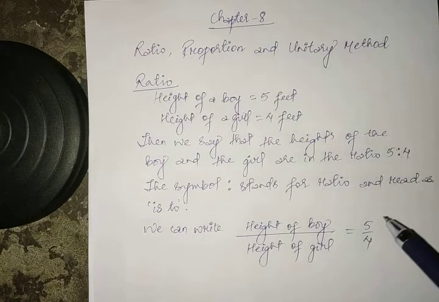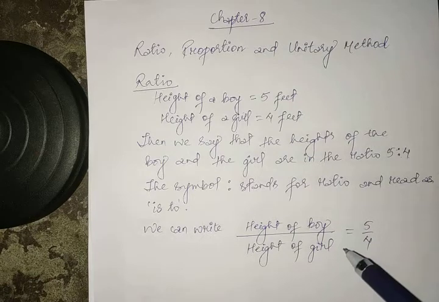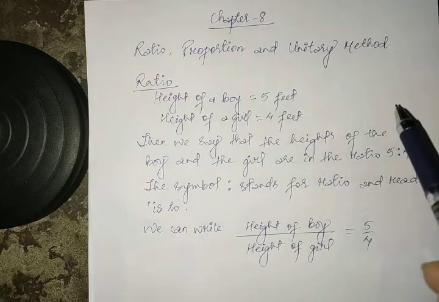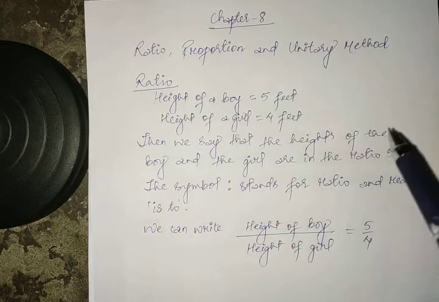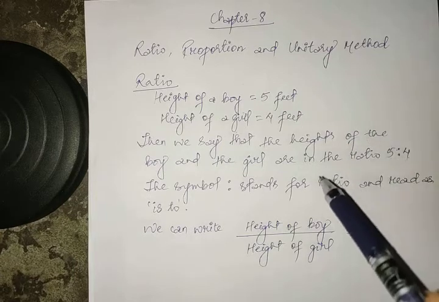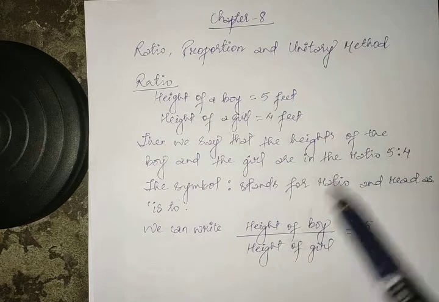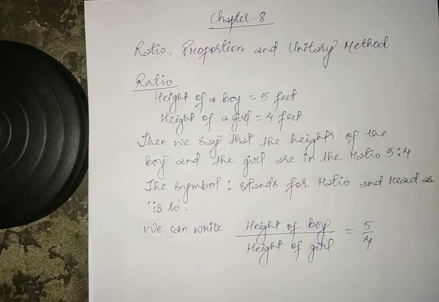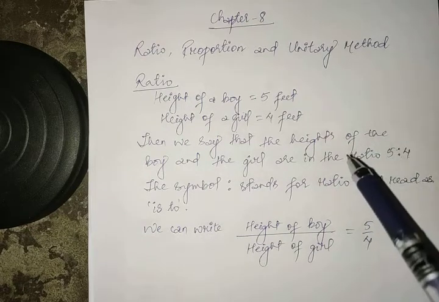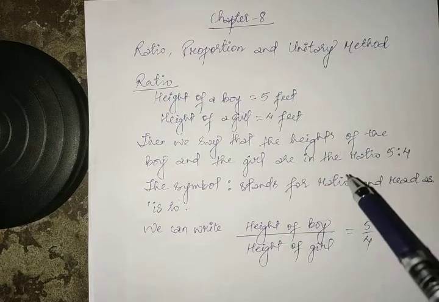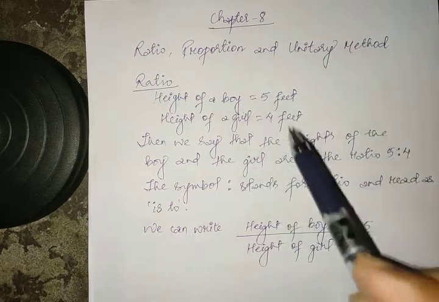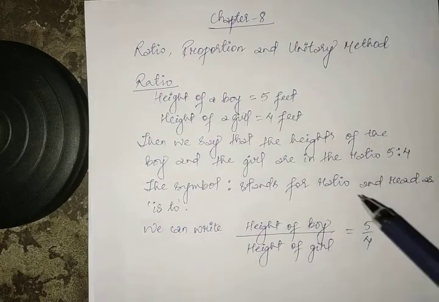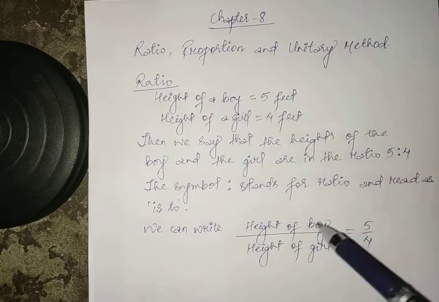When we wish to compare quantities of the same kind, we make use of the ratio. You see, both are the same quantity, height. You have to remember that the quantities to be compared to form a ratio should be of the same kind. It should not be of different kinds. For example, you cannot take the height of a boy and the weight of a girl. If you are taking the height, you have to take the height of both the boy and the girl, and if you are taking the weight, you have to take the weights of both the boy and the girl. So that is all about ratio.